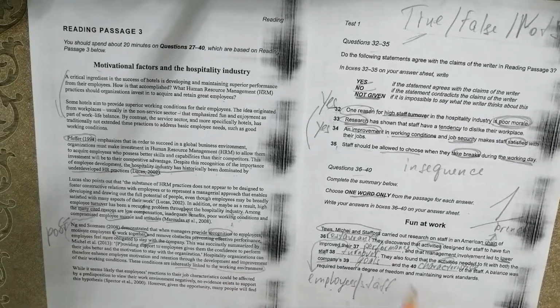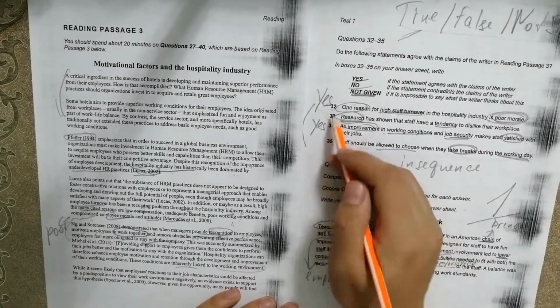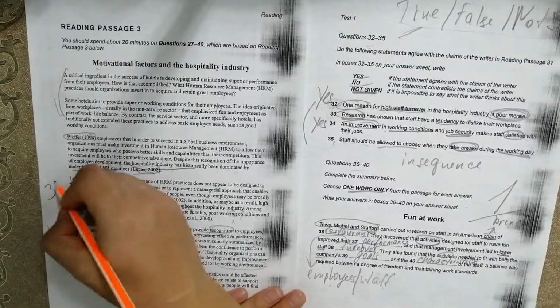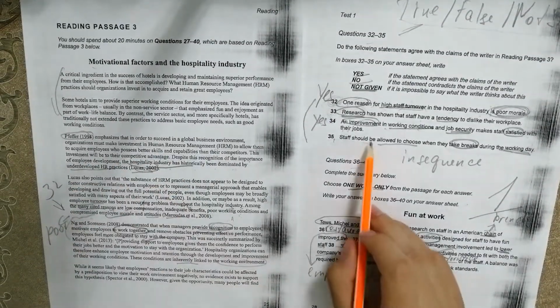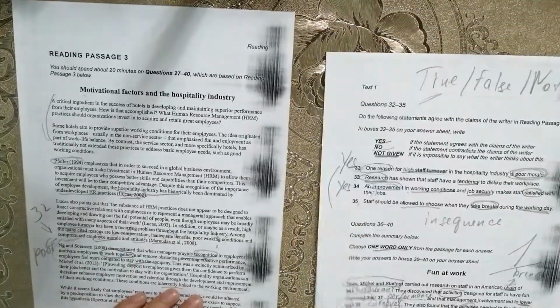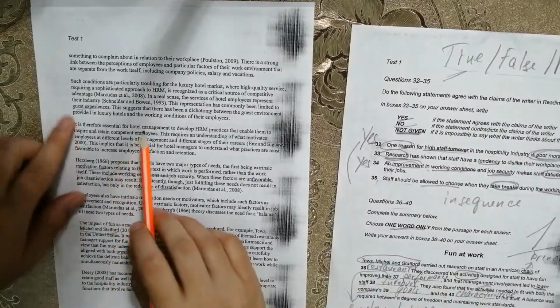So only 2 questions are left, yeah? The answer for the 32 is mentioned here, yeah? And the answer for the question number 34 is mentioned just here.